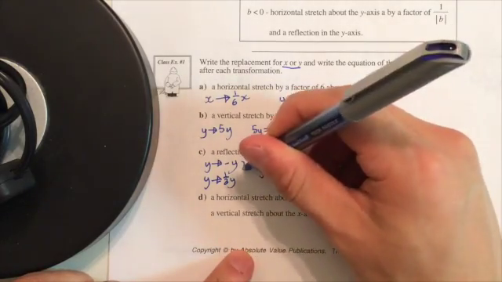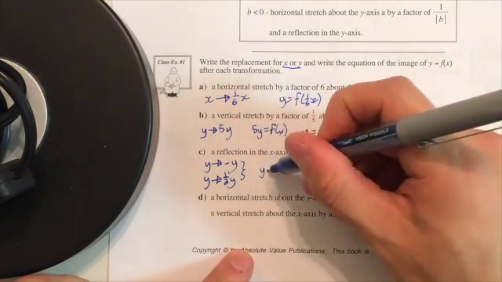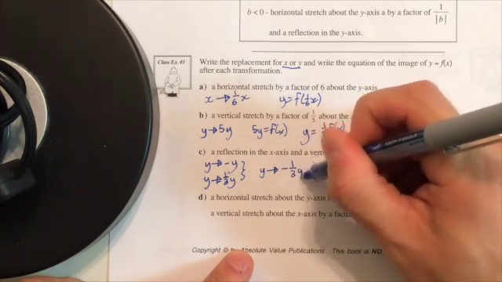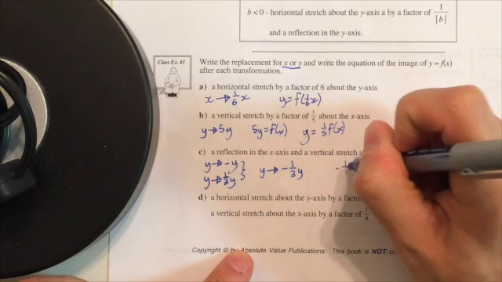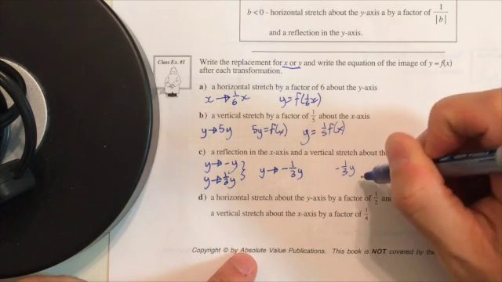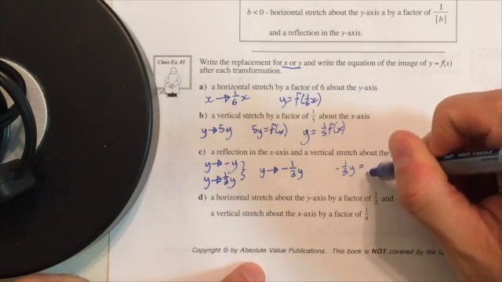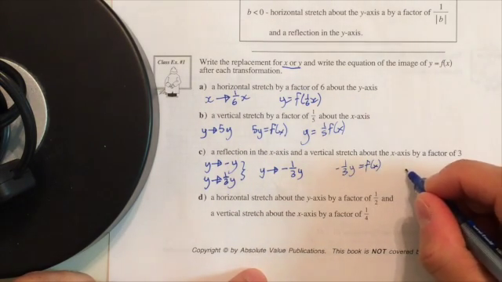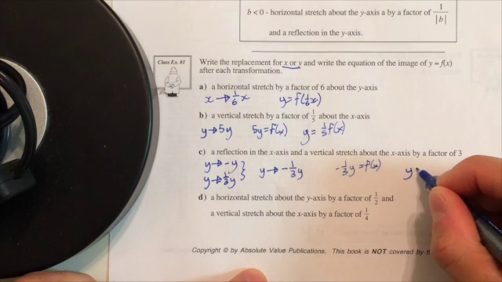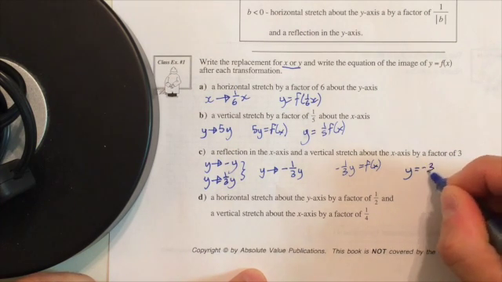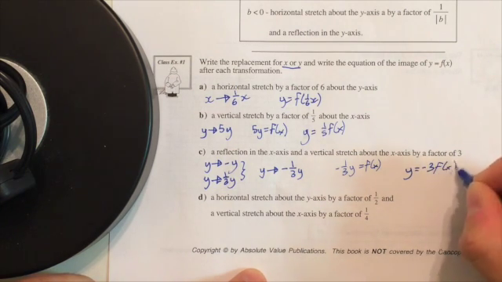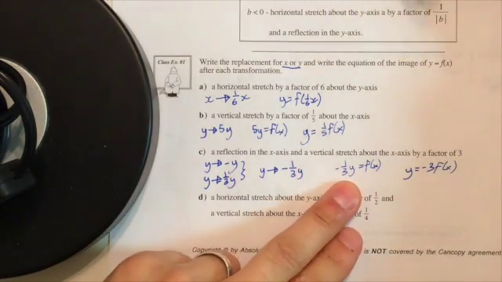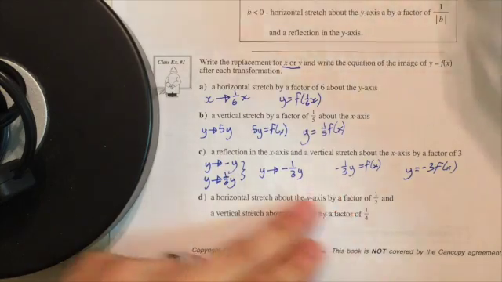If I combine these two mappings, I'm left with y mapped to negative 1/3 y. So I'll replace my value of y with negative 1/3 y, left with f of x, and my final equation would be y equals negative 3 f of x. This negative 3 comes from dividing that left side by negative 1/3.